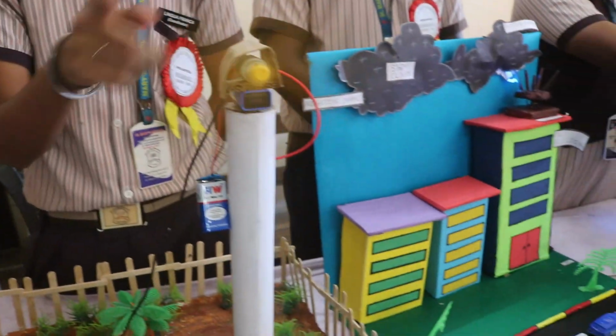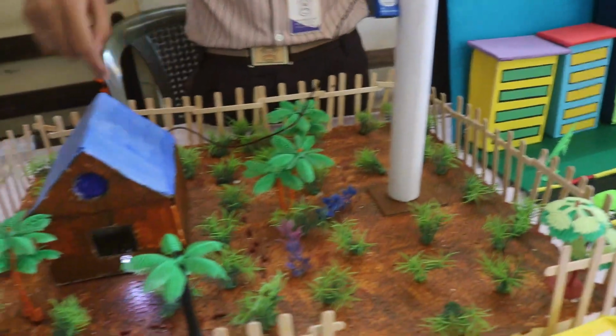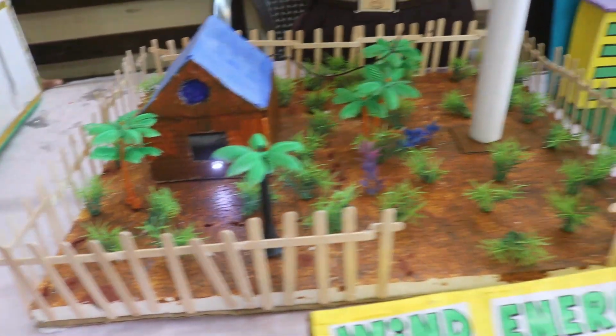The model of windmill. With the help of this, the fan will blow. This wire is connected into the house. With the help of the fan, this light will glow.